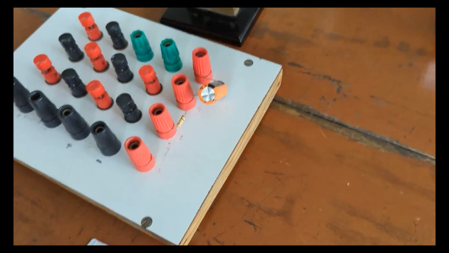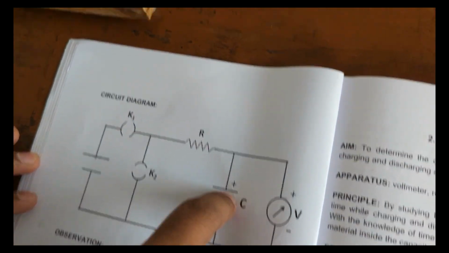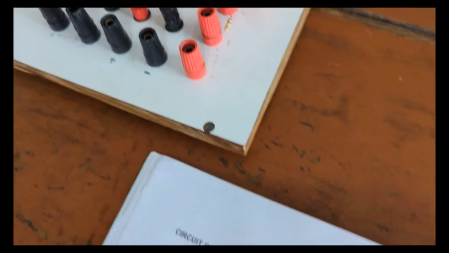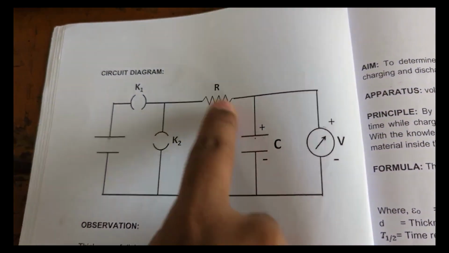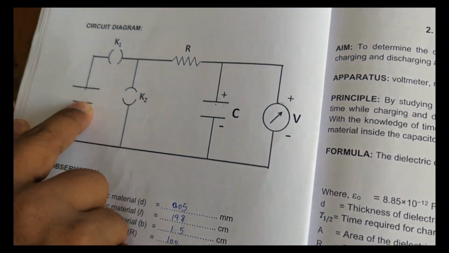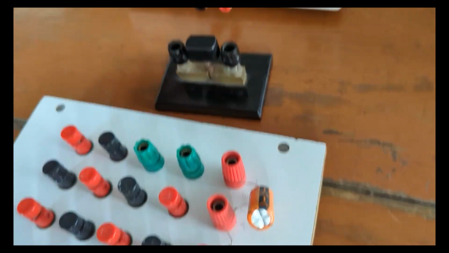Next, the negative of the resistor is connected to the positive of the capacitor. You can see this as a series connection between the resistor and the capacitor. That's already been done here. Now, the negative of the capacitor will go back to the battery.